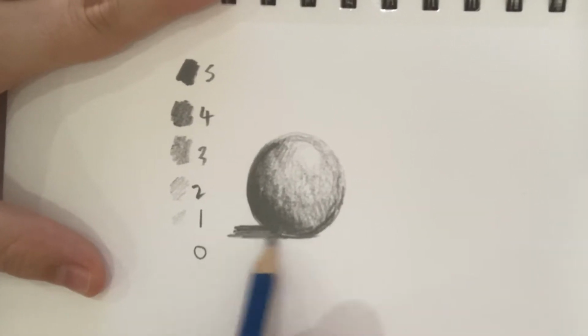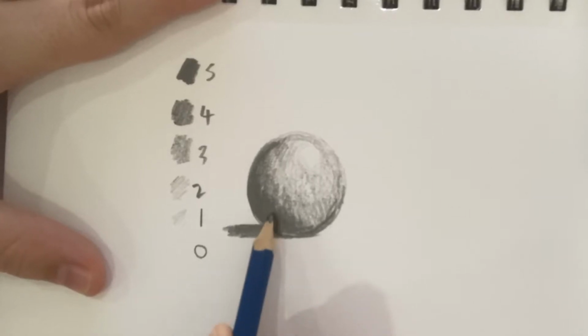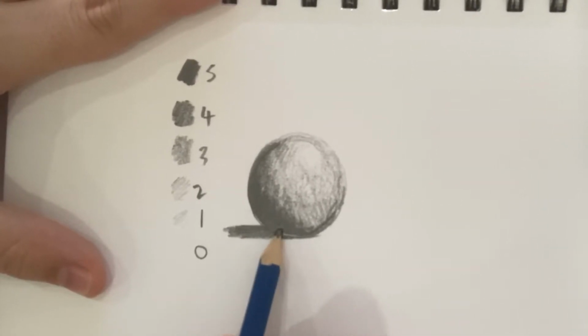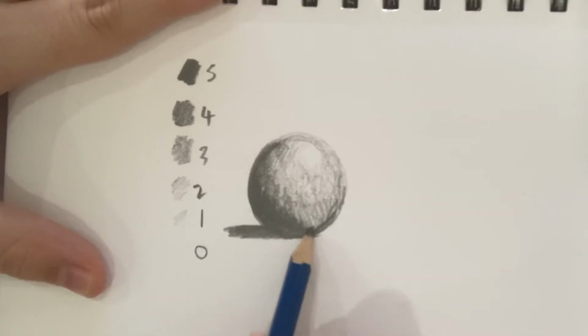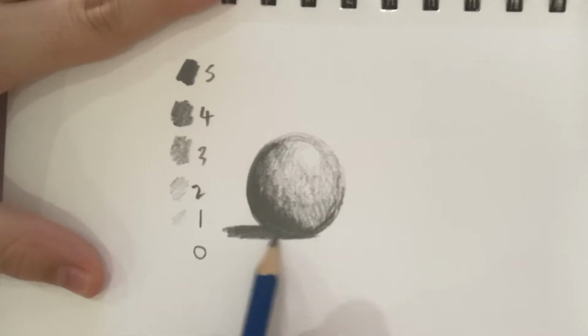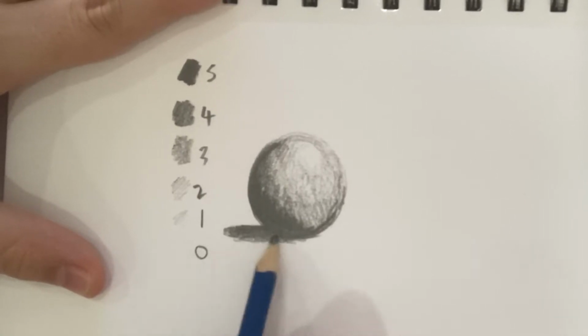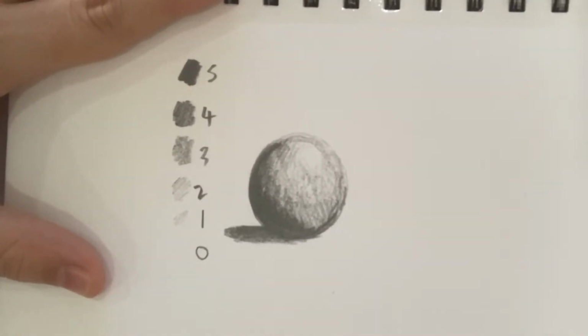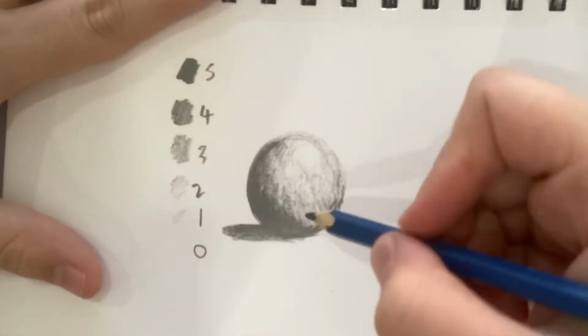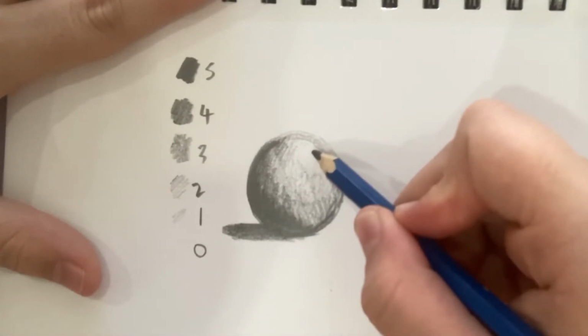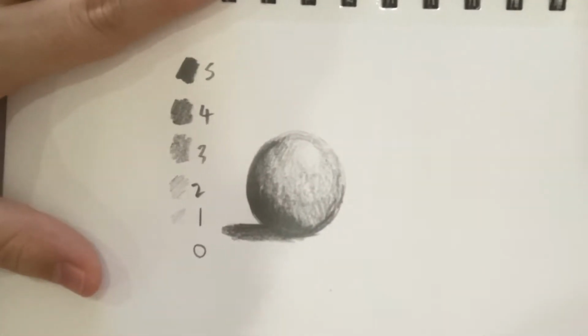I'm going to add a little bit of shadow here to the table. It's not quite as dark as the bottom of this ball because it's really a different shadow. I want there to be a bit of contrast there. That's really how you can see anything, because you have contrast. So I have this range of tone, this contrast, this dark and light. I've got at least 5 ranges of tone there.